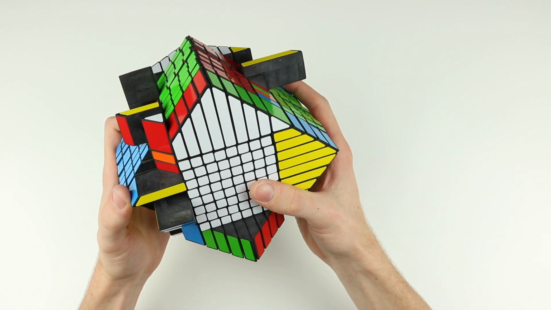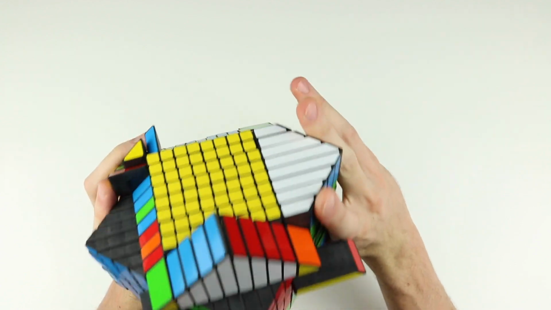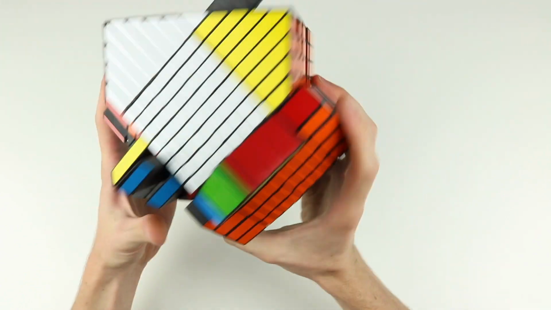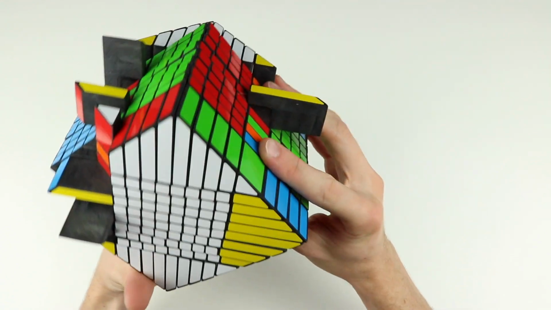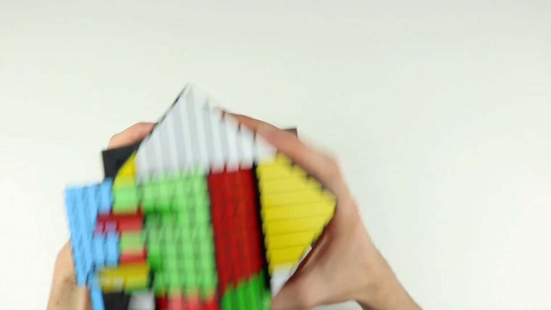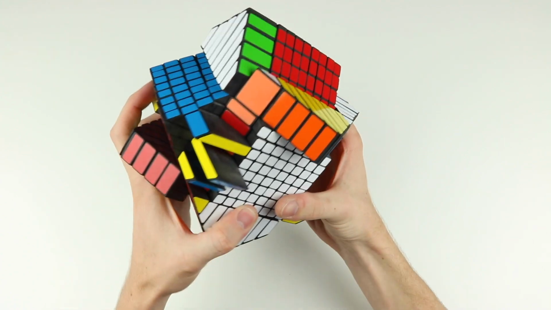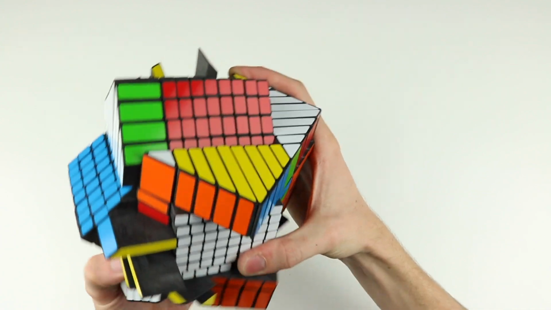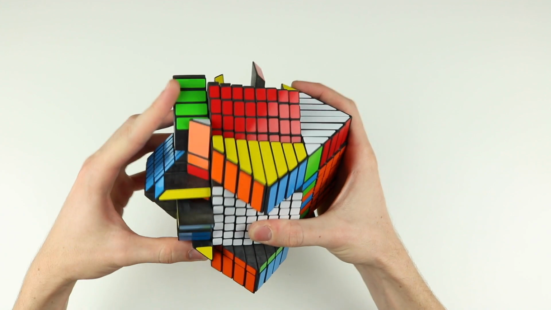So that blue, yellow, we can just get that when we kick out another piece. I don't have to retrieve that right now if I don't want to. Let's just put the other small one in. Bring that up.